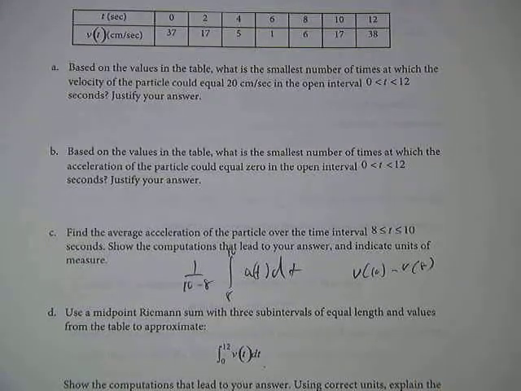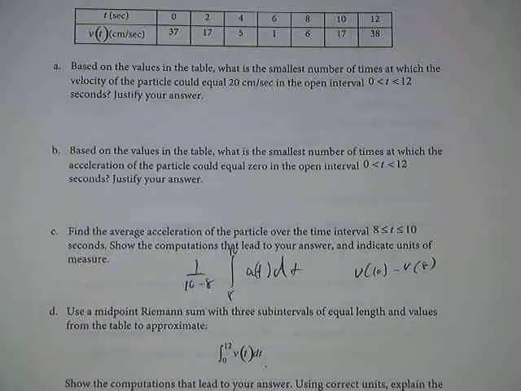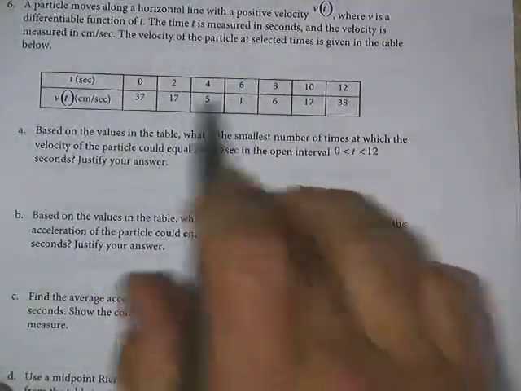Alright, so if you did do this though, if you did the antiderivative of v of t here, what are you going to wind up with? You're going to end up with v something minus v something, and you're going to put it over this. Isn't that going to be the same thing we just did?